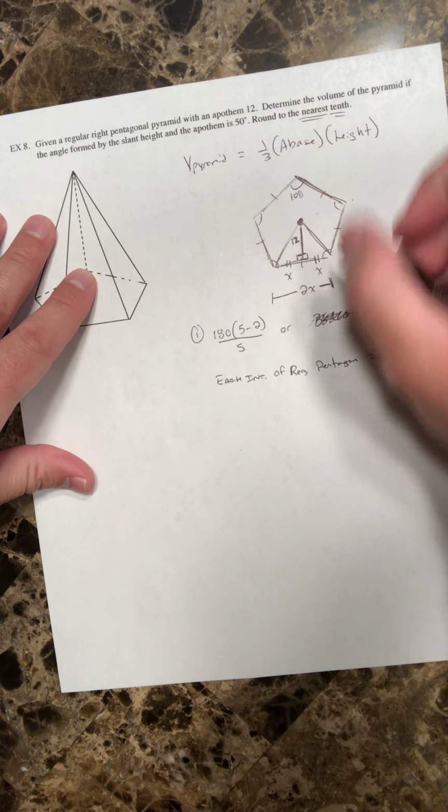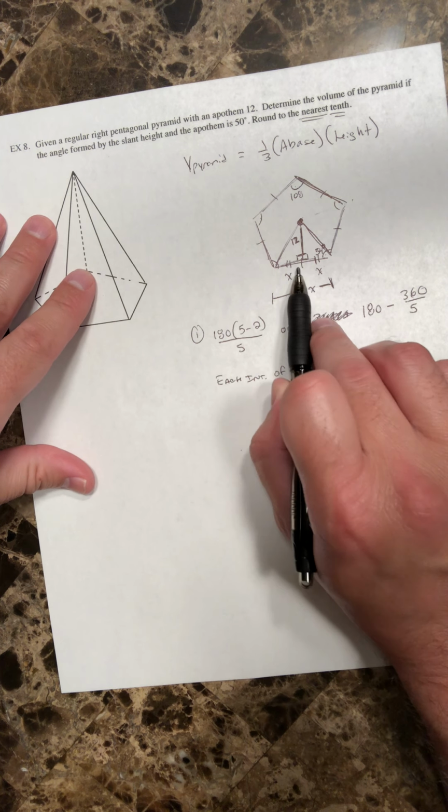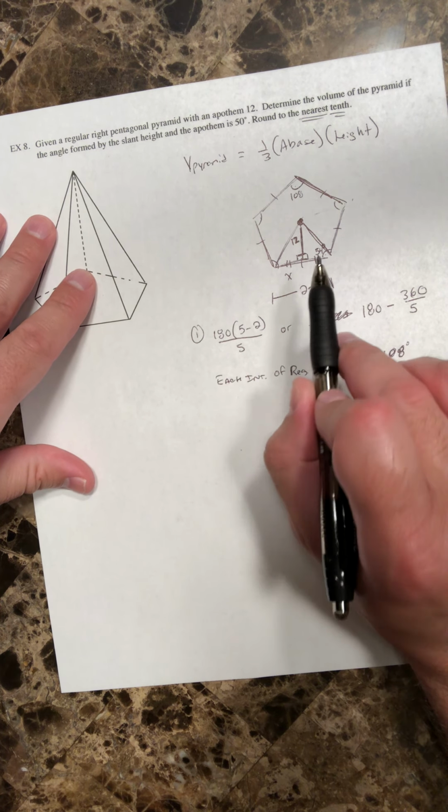Well, that's helpful because now I can get the side length, and if we remember the area formula for a regular polygon, it's 1/2 the perimeter times the apothem. So if I can solve for x, I'm going to be able to solve for the perimeter, and I already have the apothem, so I'm going to know the area of the pentagon. So let's show this work over here. We need to figure out what x is. If you look, x is adjacent to the 54 degree angle. 12 is opposite, so we take the tangent of 54 is equal to the opposite side, 12, over the adjacent side, x. When we solve that, we get x is equal to 12 divided by the tangent of 54.